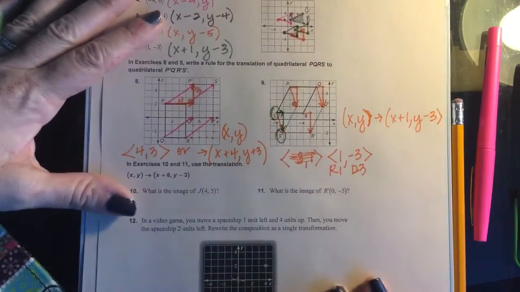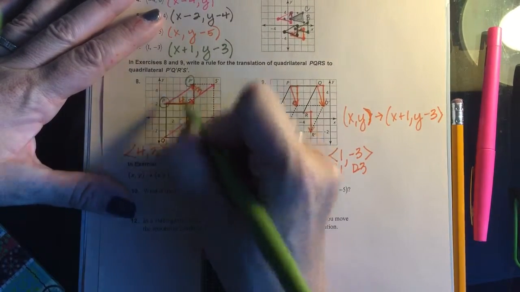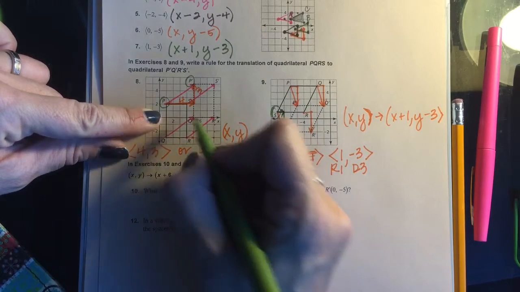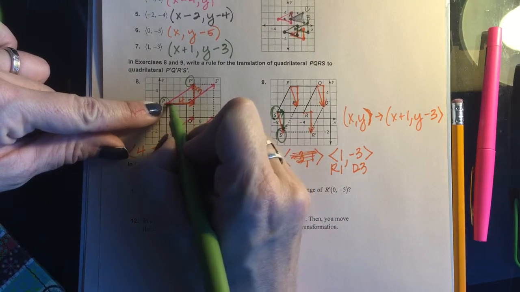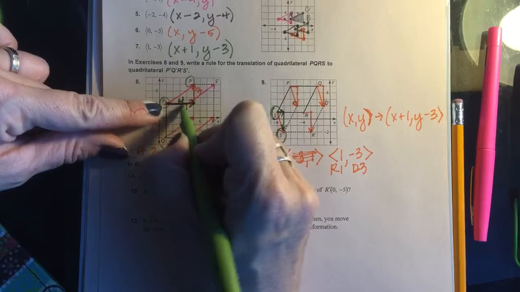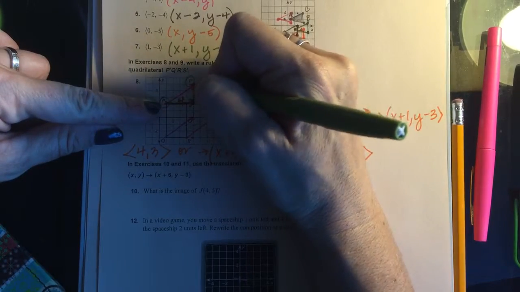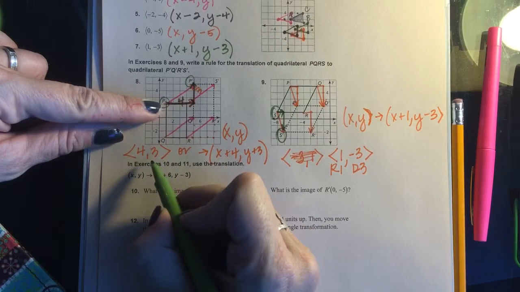Let me go back over to 8. I want to get from P to P prime. If I'm going from P to P prime, and I have to go left or right first, that's where I was going right 4. That's where this number came from. Up 3. That's where this number came from.